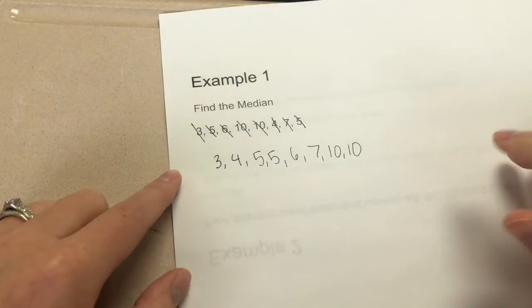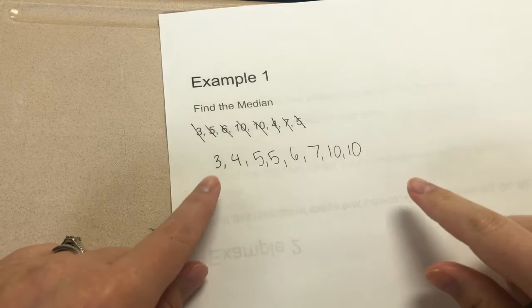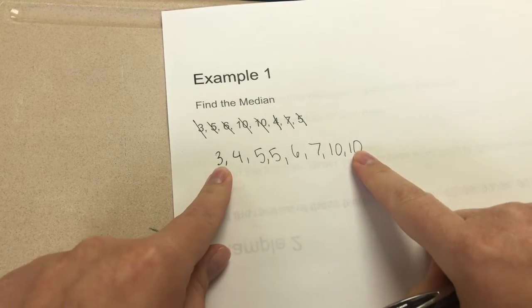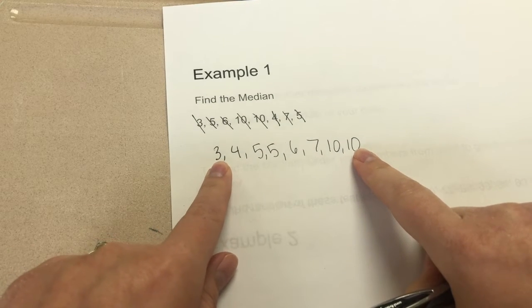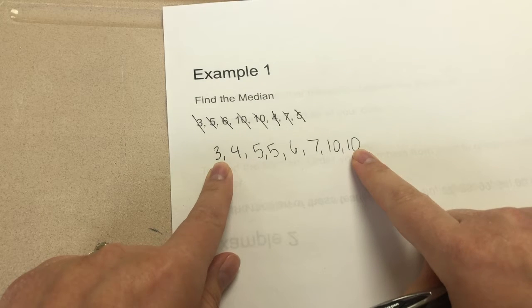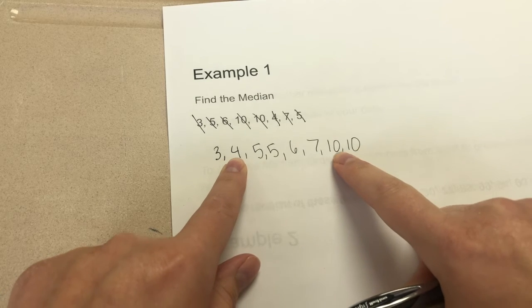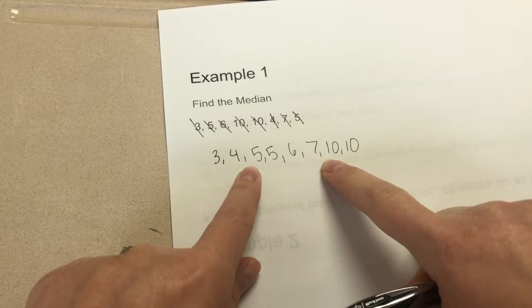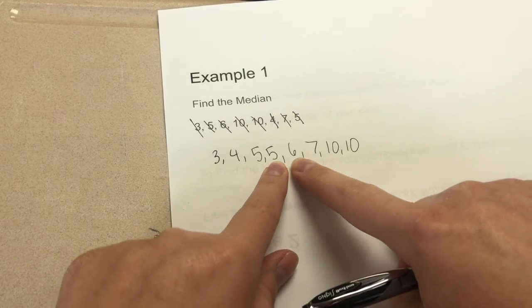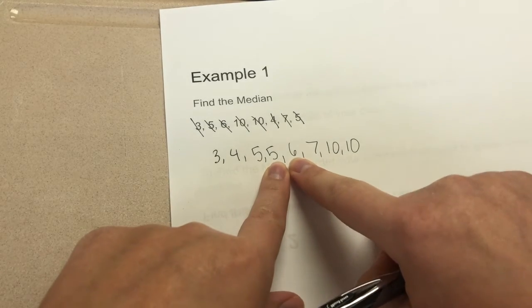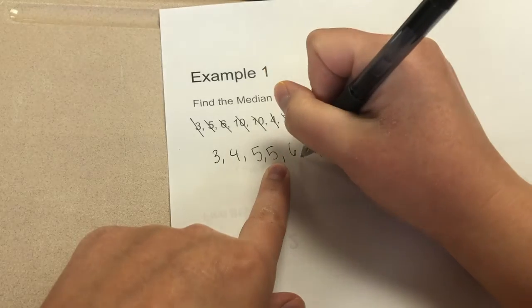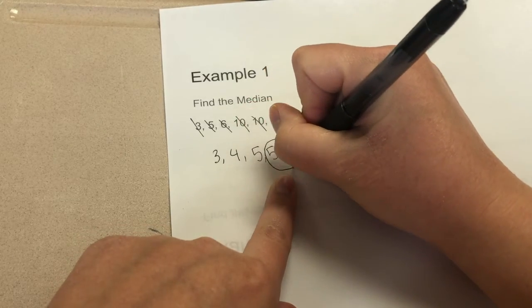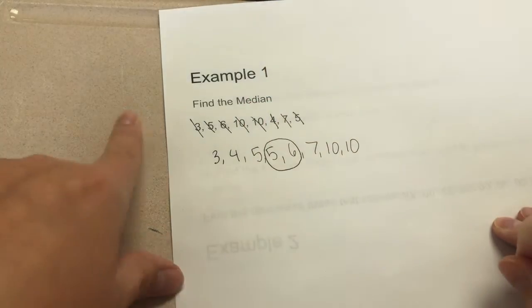So now, I tell my students, just use your fingers or use a pencil, and you're going to start on the outside, and then as you move in on one side, you're going to have to move in on the other. So you're going to move in 1, and then 2, and then since we have 10 data points here, we have 2 numbers in the middle. We have 5 and 6.